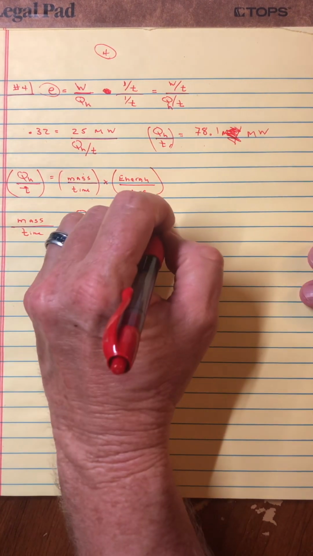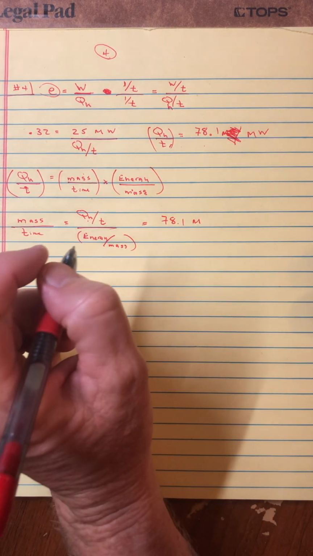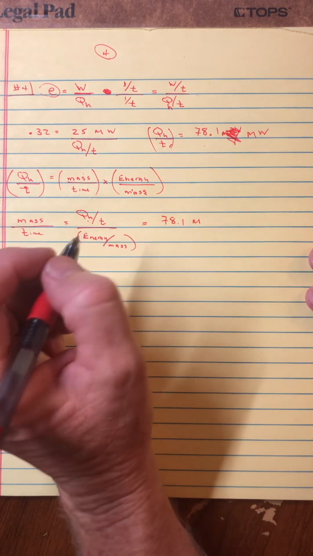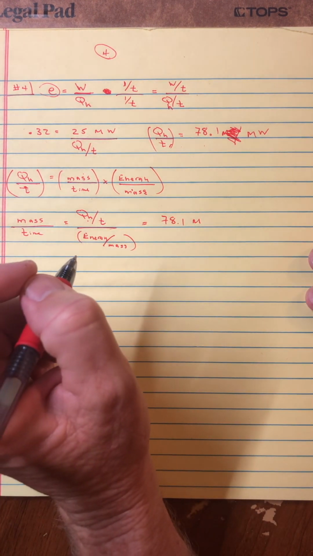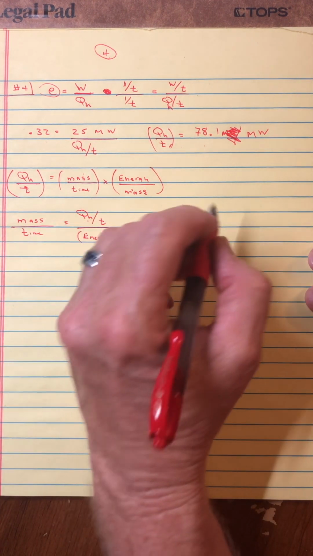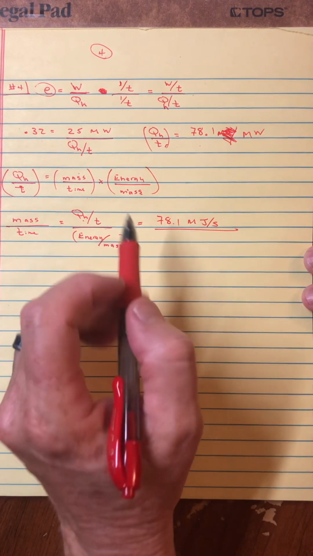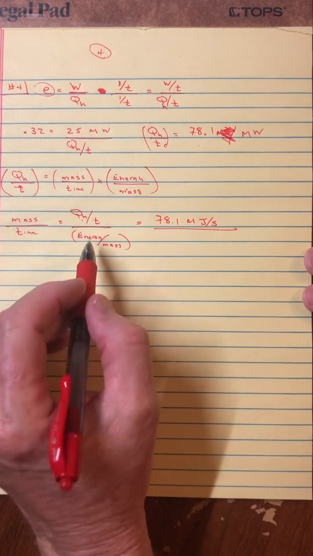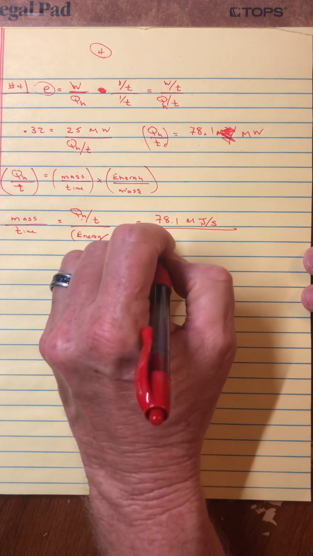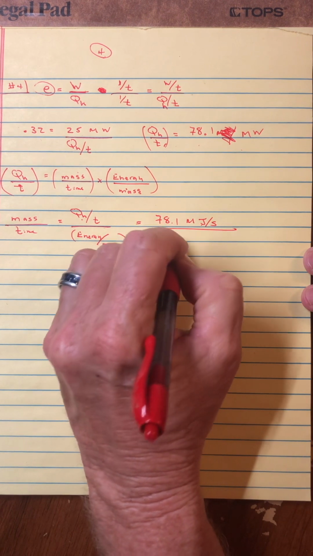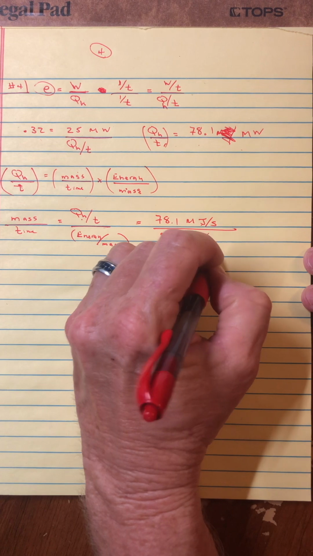Okay, so this is the 78.8 megawatts. Let me write that as joules per second instead of a watt. Because then my energy per mass is given as 55.5 megajoules per kilogram.